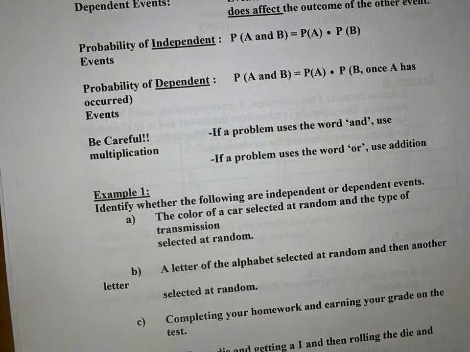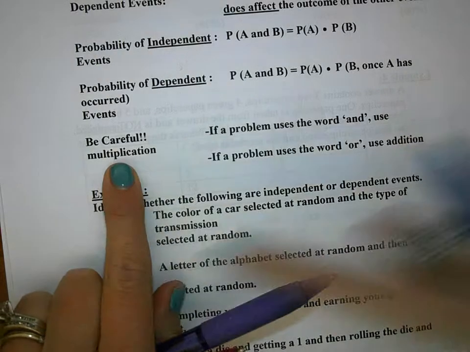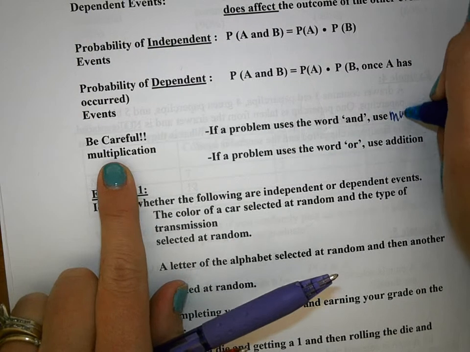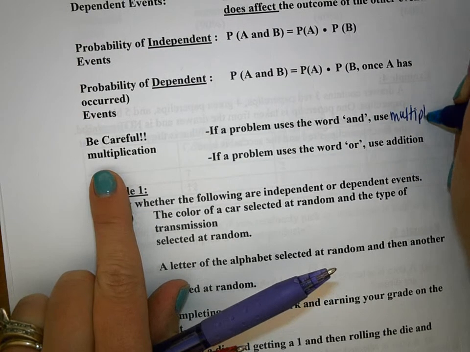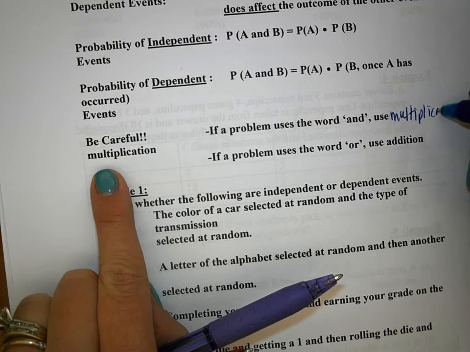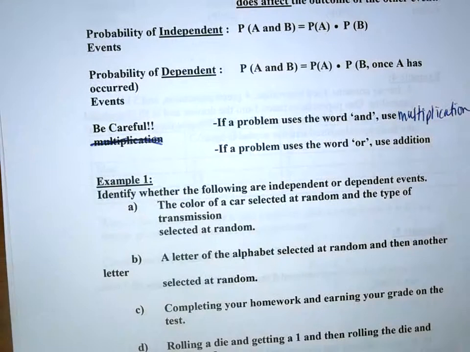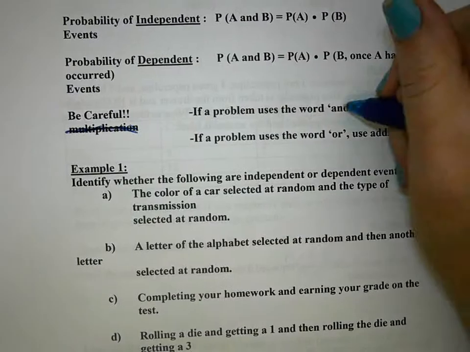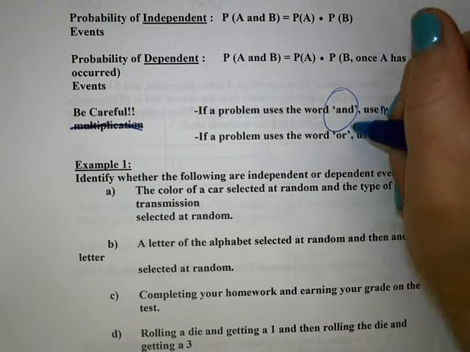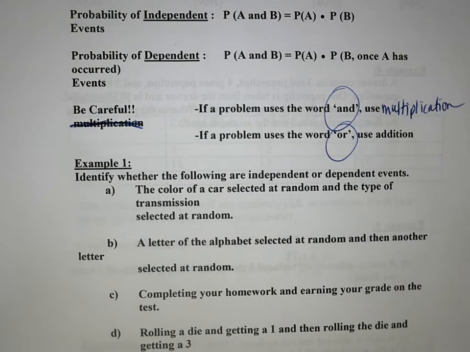Okay, so be careful. If a word problem uses the word and, you're going to use multiplication. Sorry that my type is off here. This bugs me, so I'm putting multiplication over here, even though it's right there. So if it's using and, you use multiplication. If it's using or, you will use addition. Remember with or too, you need to be careful if you have to subtract out something where it overlapped. And we talked about that yesterday.